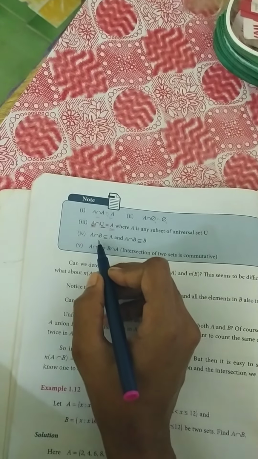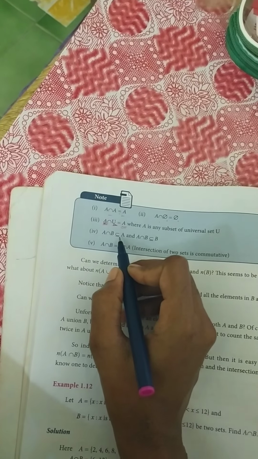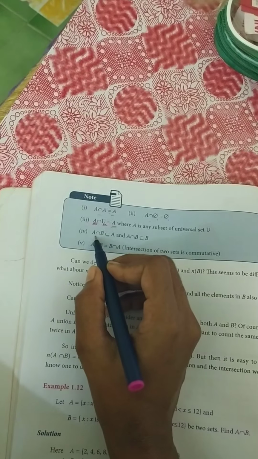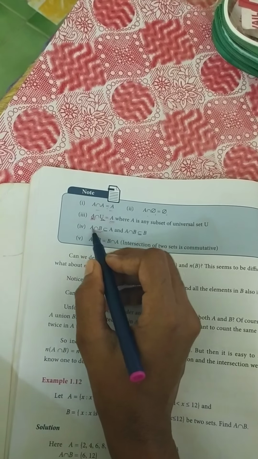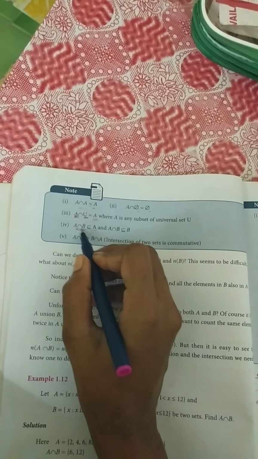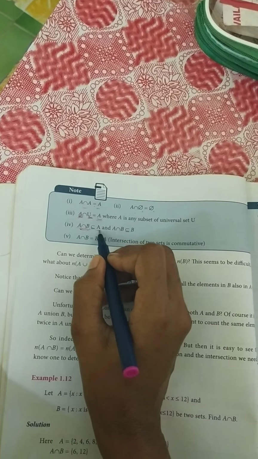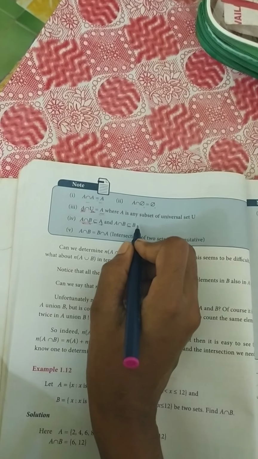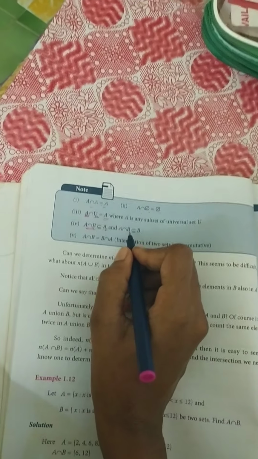Okay, then A intersection B is a subset of A. So obviously, the intersection of A and B should be a subset of A. Obviously it is the common part, so it will be in the A set itself, right? Then it will be a subset of A, right? In the same way, A intersection B is a subset of B, meaning it is common for the B set also.